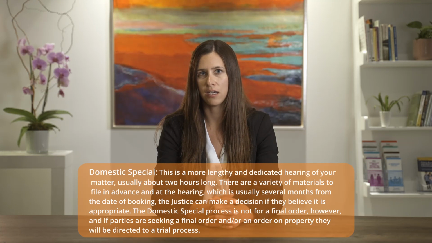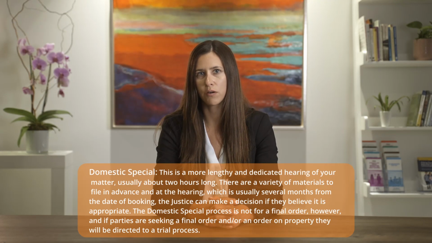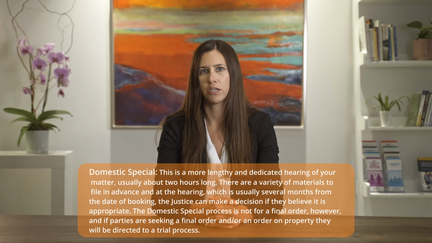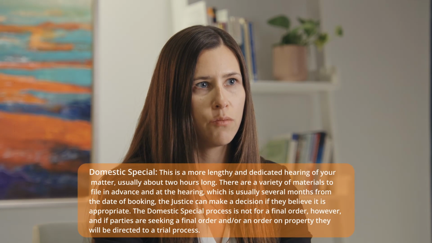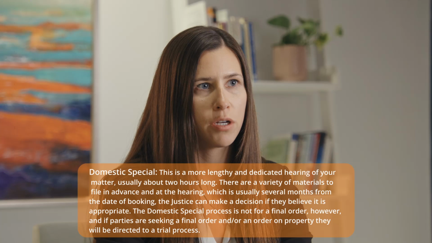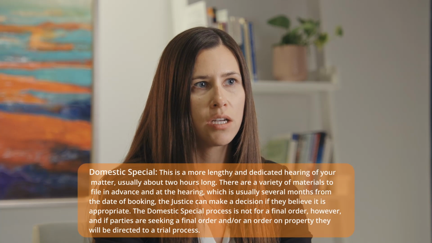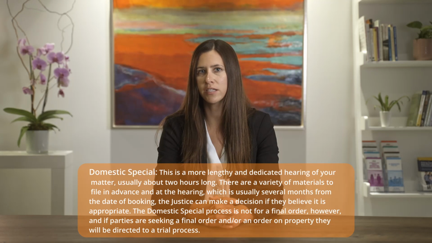A domestic special is a more lengthy and dedicated hearing of your matter, usually about 2 hours long. There are a variety of materials to file in advance, and at the hearing, which is usually several months from the date of booking, the justice can make a decision if they believe it is appropriate. The domestic special process is not a final order, however, and if the parties are seeking a final order and/or any property order, they will be directed to trial process.